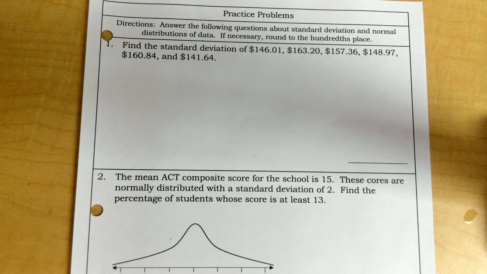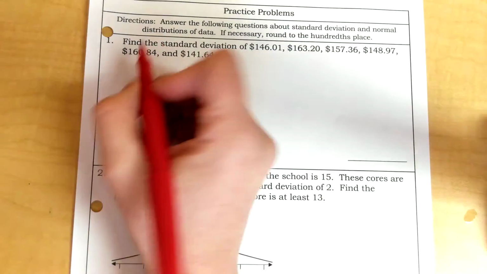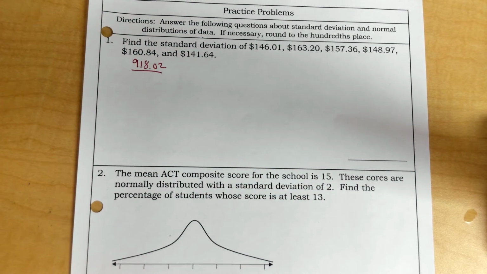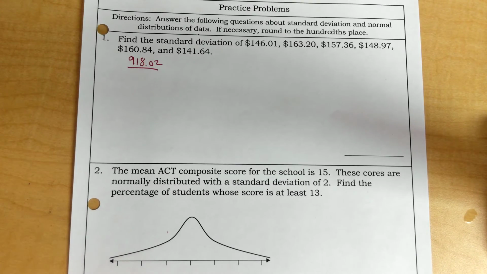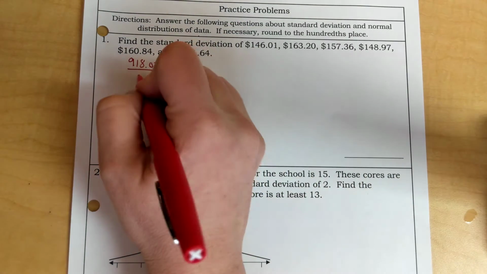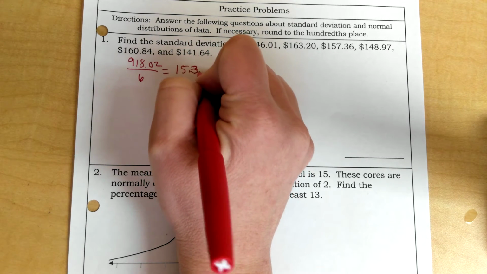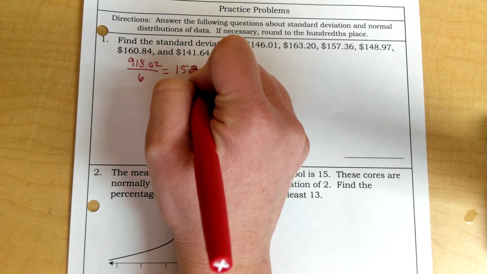So we start by taking the average of those numbers. I'm going to add them together. Okay, and all together it totals 918.02, and there are 6 values, so I'm going to divide that by 6. And I get an average of 153.00. Okay, it's going to round to 153.00.